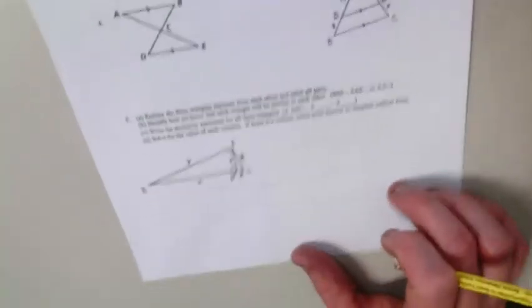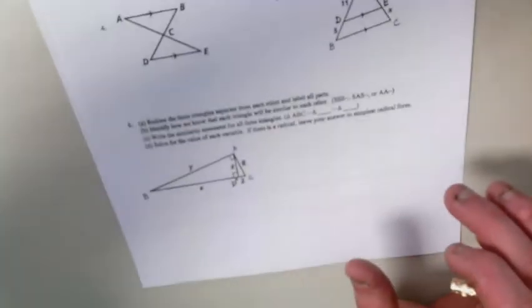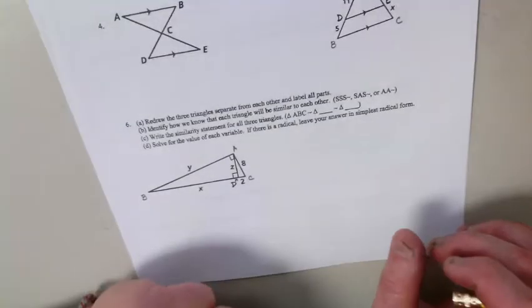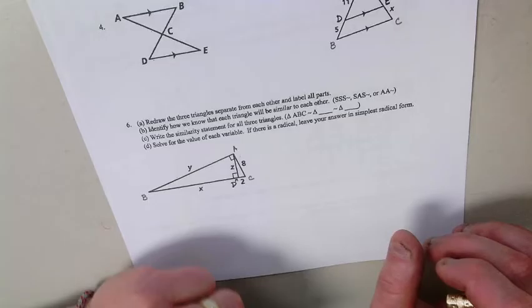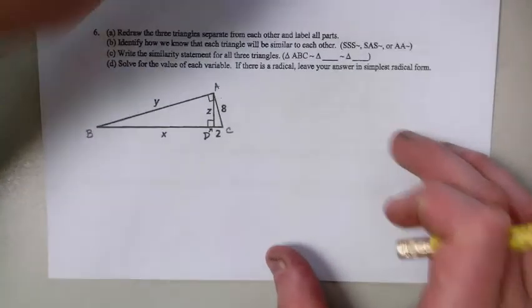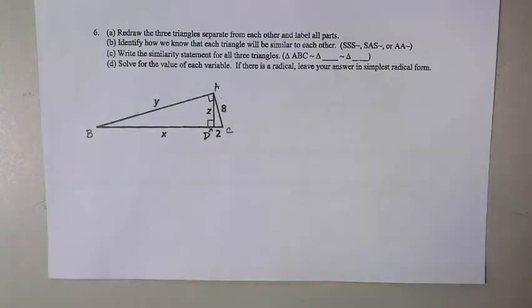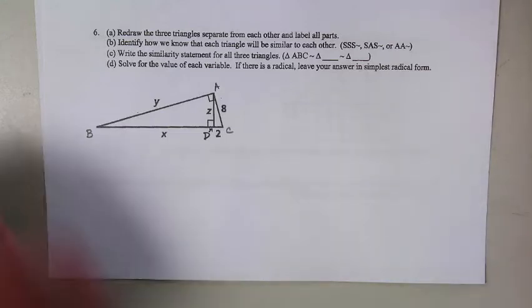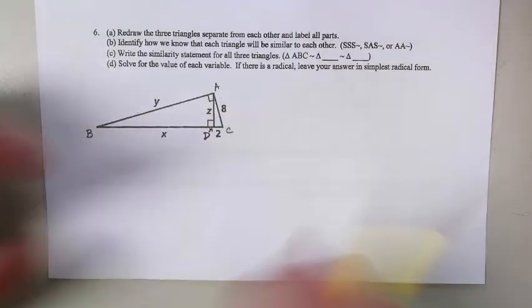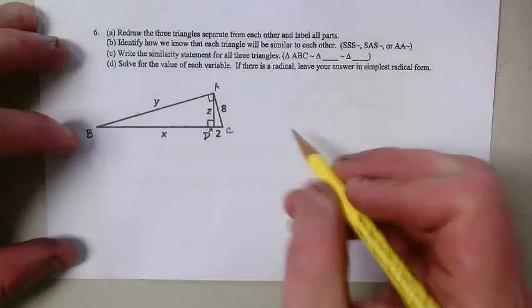Taking a look at the first thing. Let me actually adjust my camera so we can see that just a bit better. What I want to look at here is the problem at the bottom of the page on the front side. It says here, redraw the three triangles separate from each other and label all the parts. The reason I'm having you do this is so you can see how each part matches up.